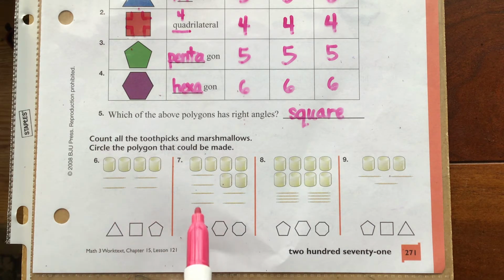And you can work on building these 2-dimensional shapes, but you can also work on trying to build 3-dimensional shapes. Try to build cubes and rectangular prisms and things like that. So that'll be a fun activity.